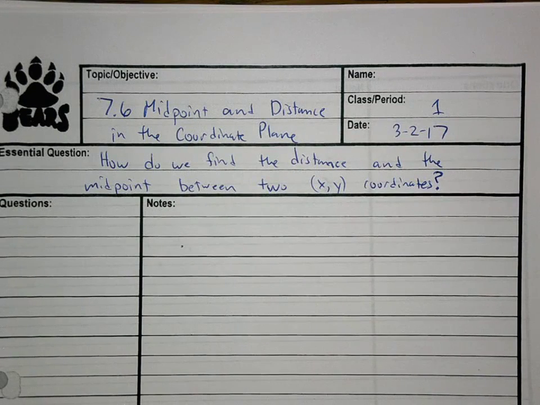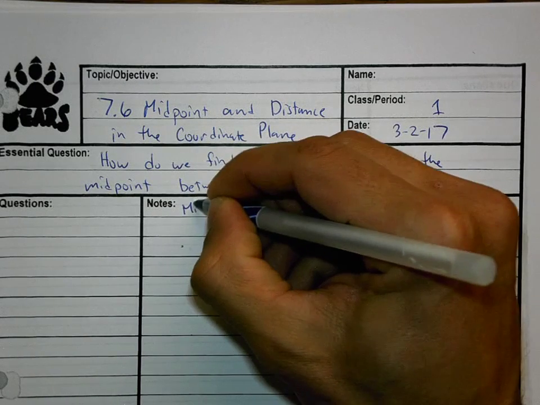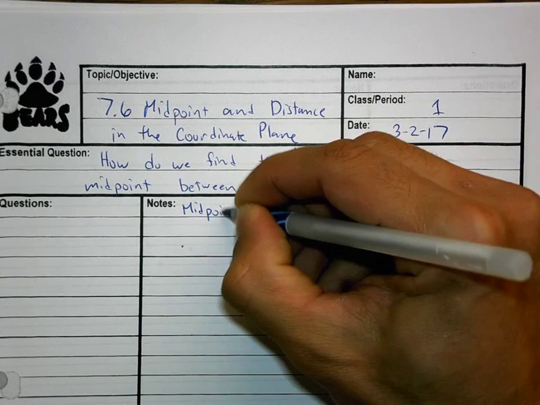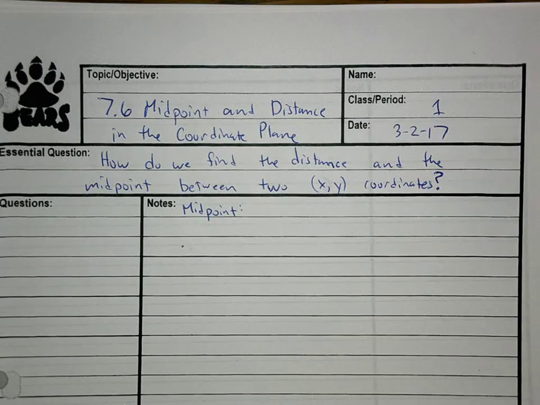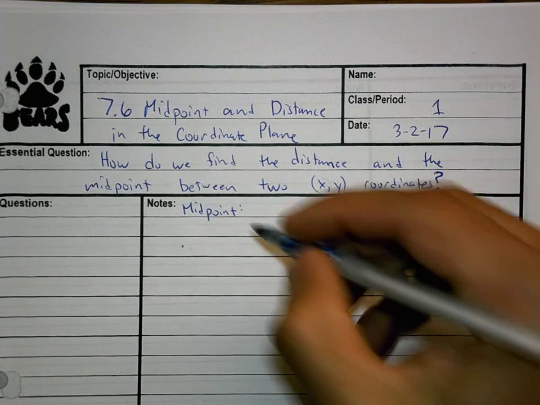So in 7.6, this is going to be our last section of Unit 7. And it ties a lot of things together. First thing we're going to figure out is this thing called a midpoint. The midpoint is exactly halfway between 2 points.